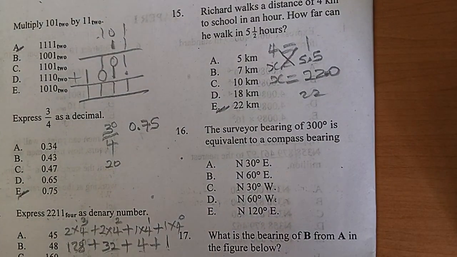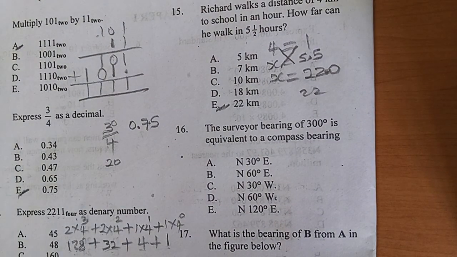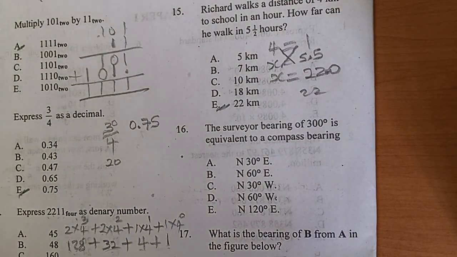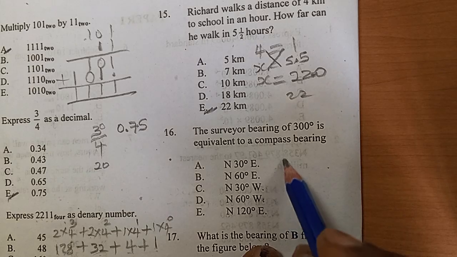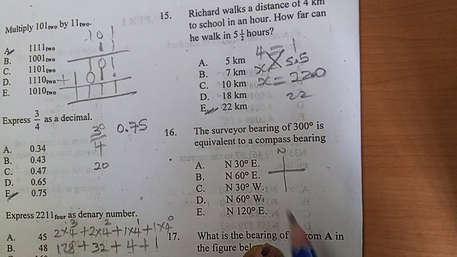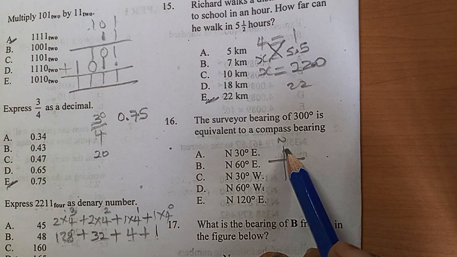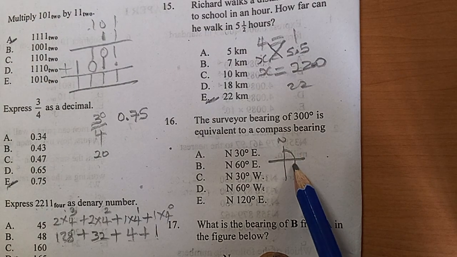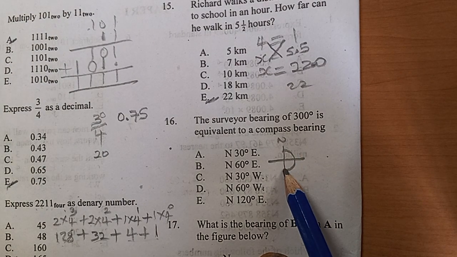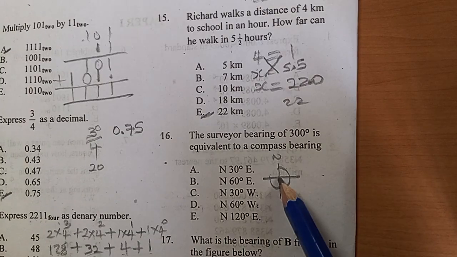kilometers. All right. A surveyor's bearing of 300 is equivalent to a compass bearing of what? In surveyor's bearing, it has to do with going from the north. It's a 3-digit bearing. You're coming from here. This is 90, with another 90, 180, with another 90, 270. So 300 is entering here.